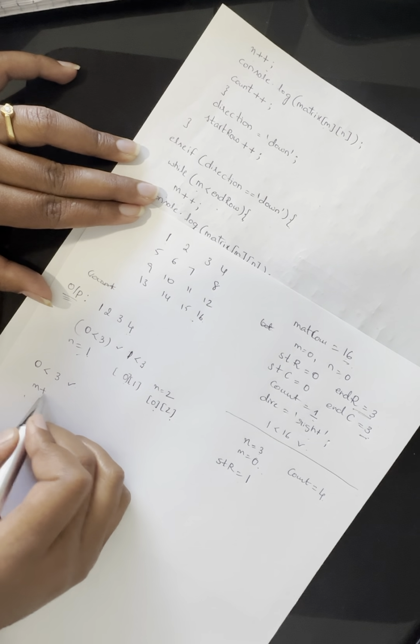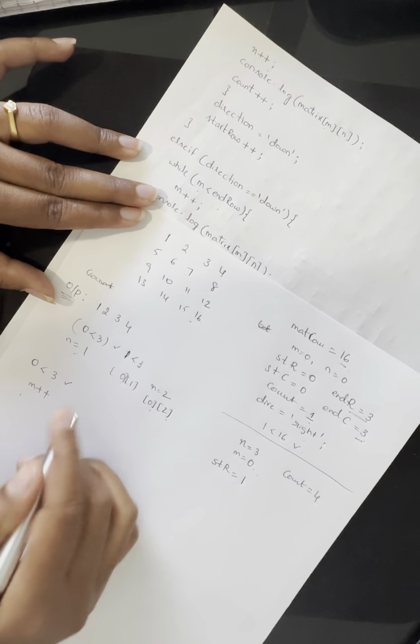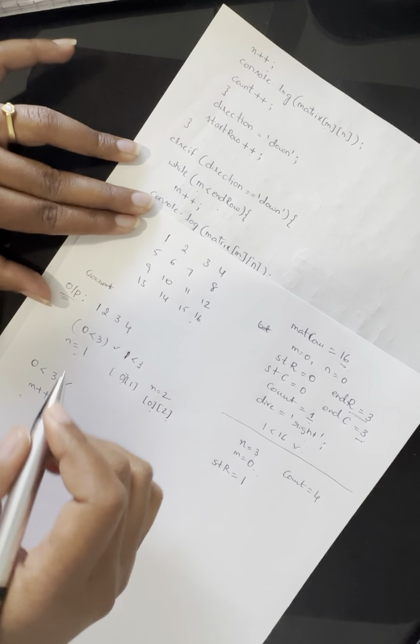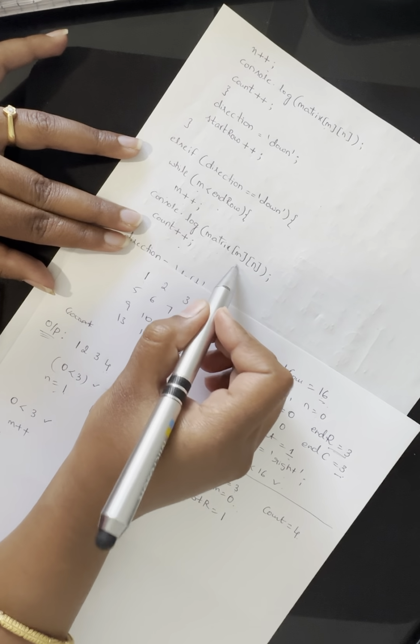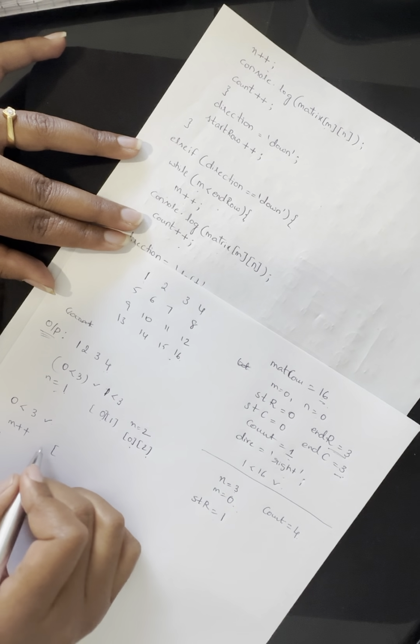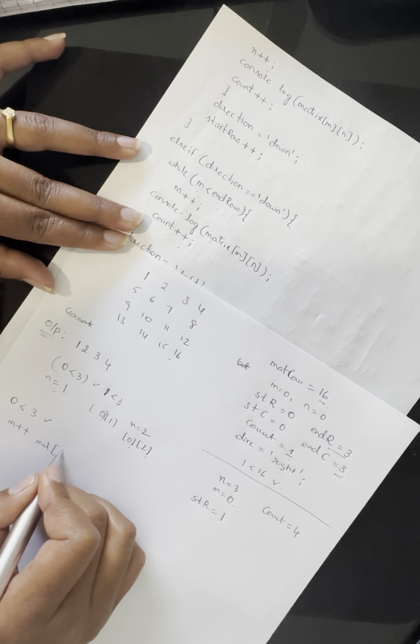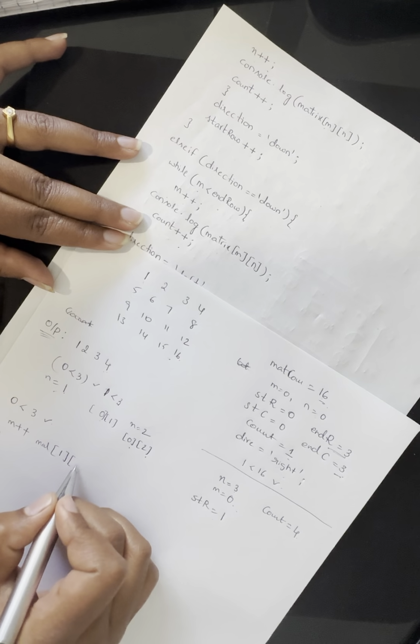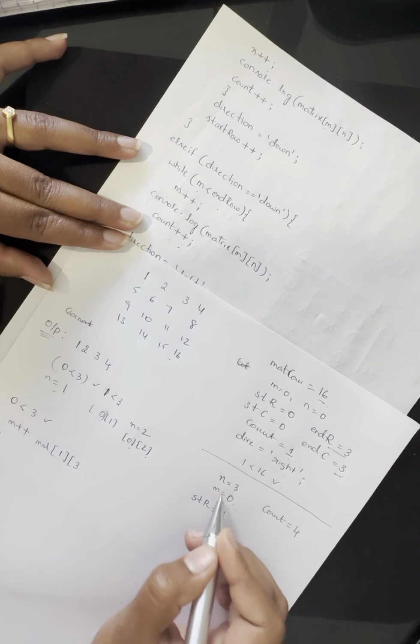We are incrementing the m, which makes it 1. So we need to print out matrix of m is 1 and n is 3.